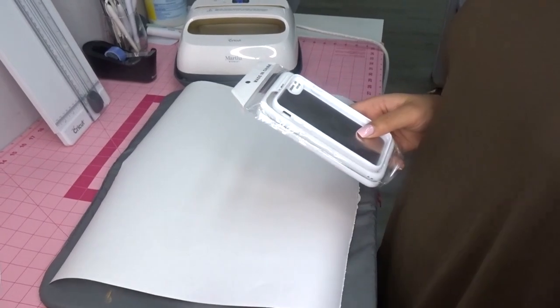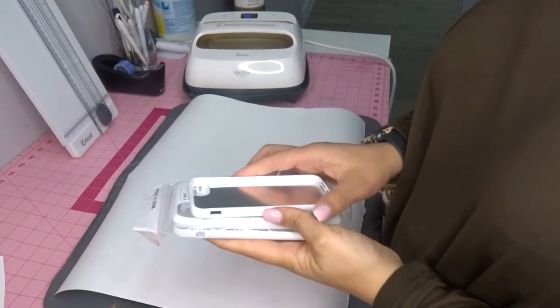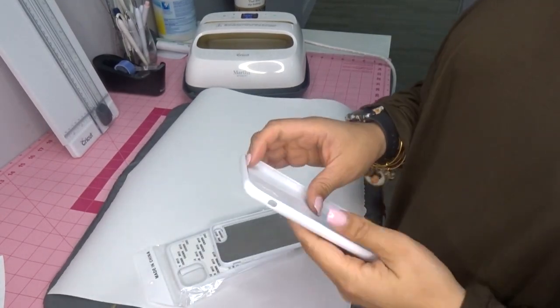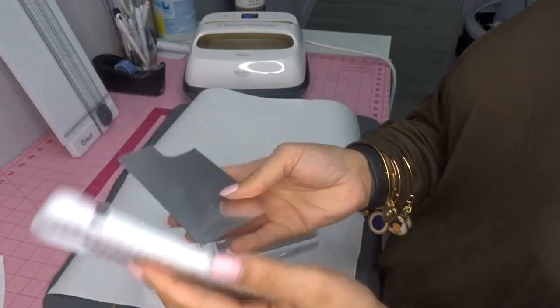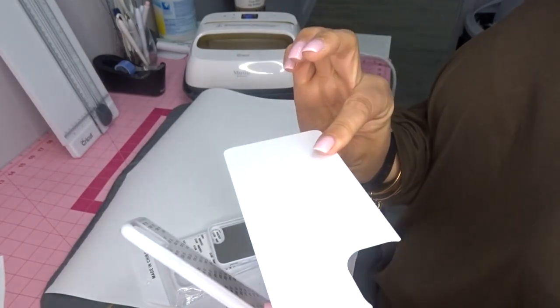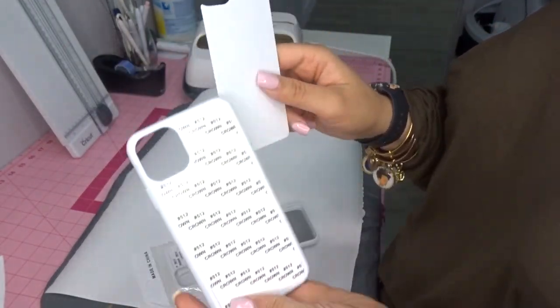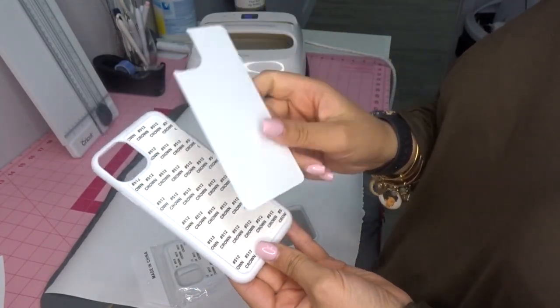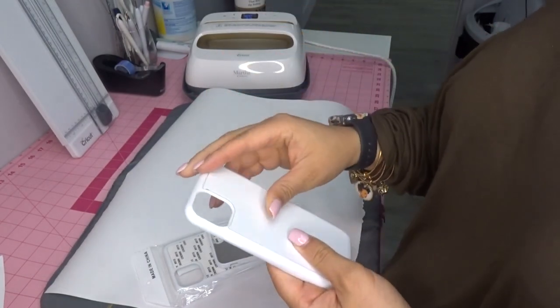Okay guys, so I'm back here and I have all my images printed out. These are the phone cases. So this is how it comes. You're gonna peel this backing off, and this part is going to stick to this. So this is what you're going to be subbing on. You're gonna sub on this on the white side, and then you're gonna peel the backing off, and then you just stick it to there like that.